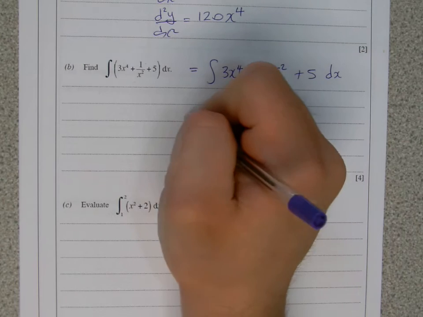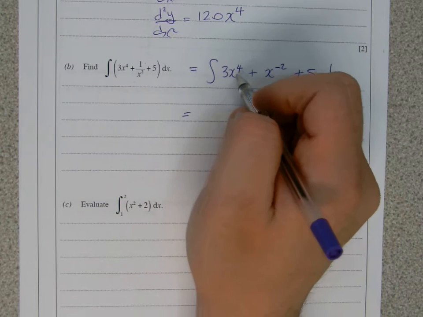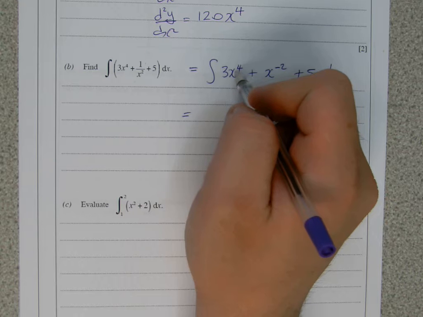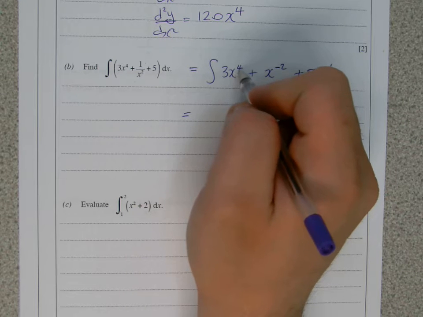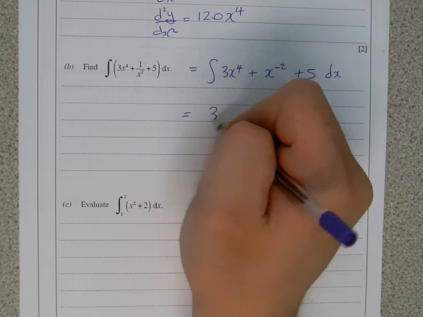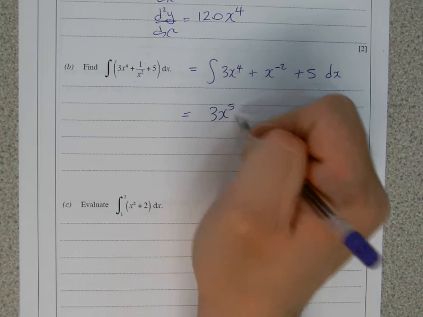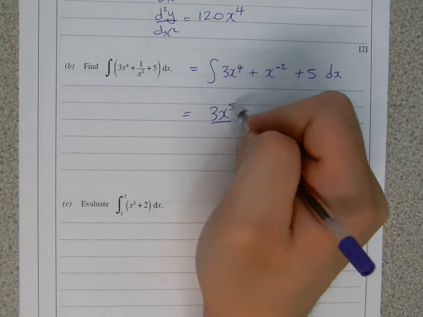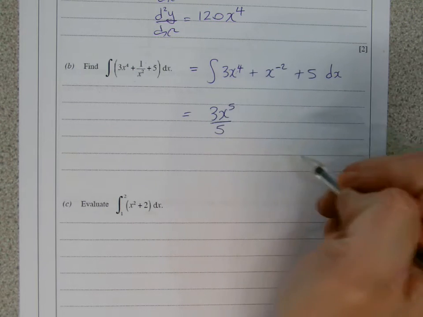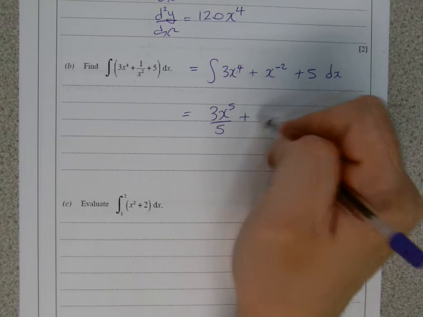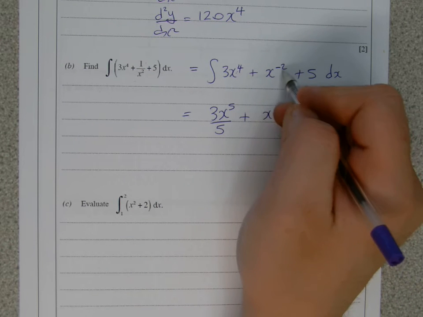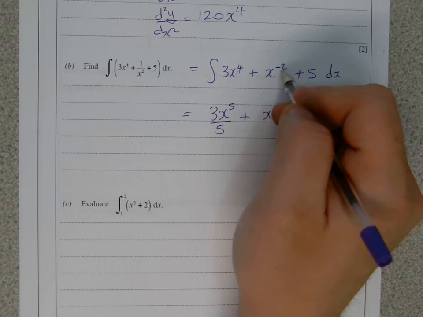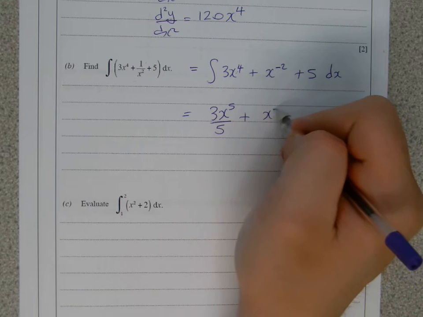And when you integrate, it's important to add 1 to that power. It's the reverse process of differentiation, as I said. So we add 1 to the power, so that'll be 3x to the power 5, but we also must divide by that new power, which is also 5. Same here, x to the power. Now we add 1 to that. If you add 1 to minus 2, you get minus 1.